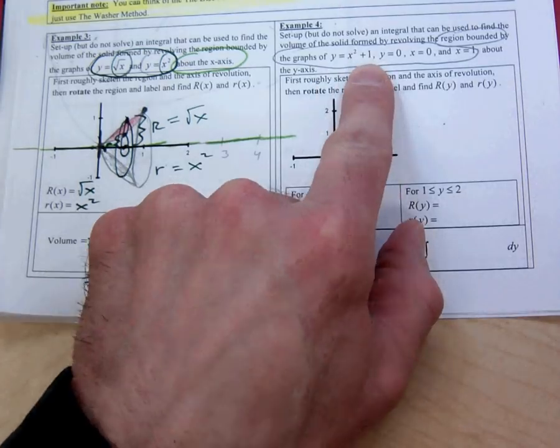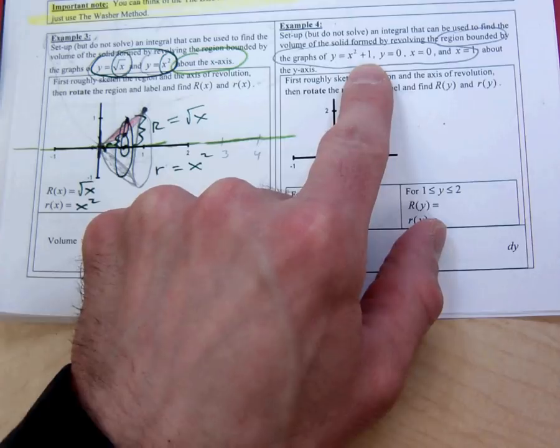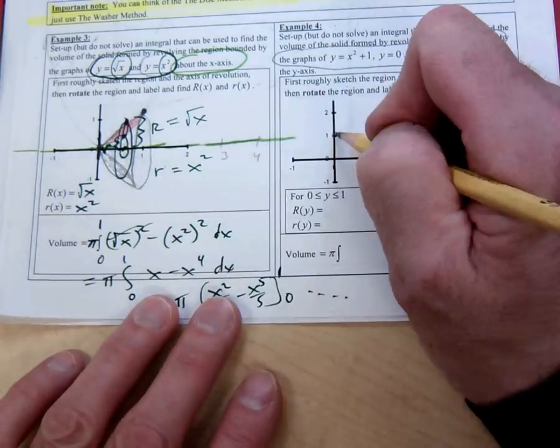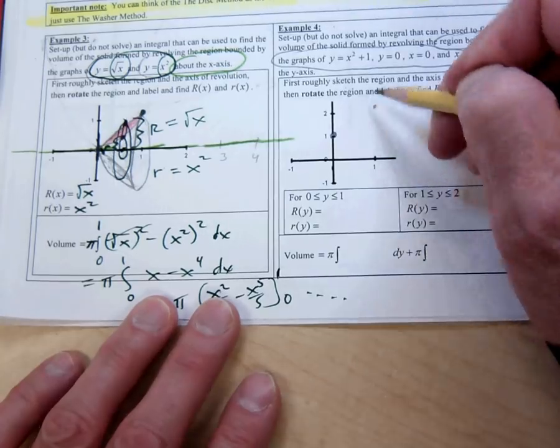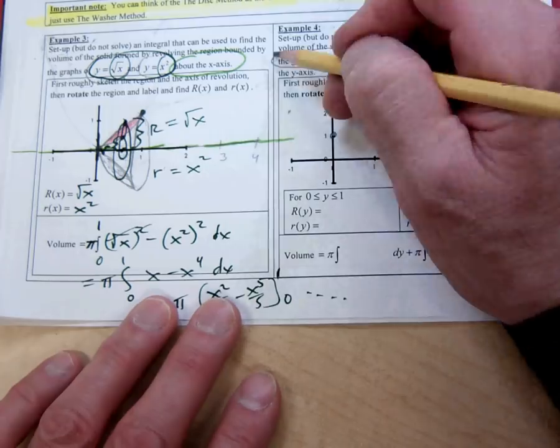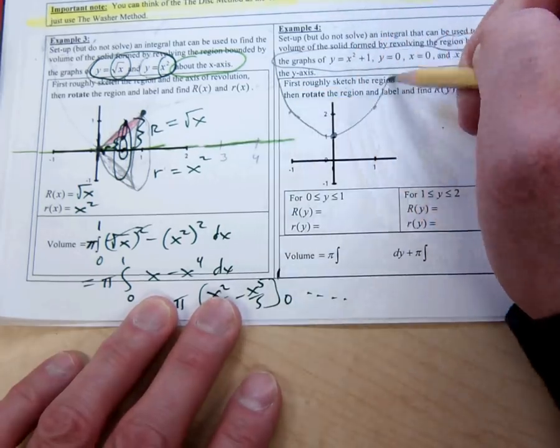Quick. Parabola shifted up 1, opening up. Yes? So it's going to go through 0, 1, and then what's another point? 1 comma what? 2, and so on, right? All right. So there's my parabola. All right?